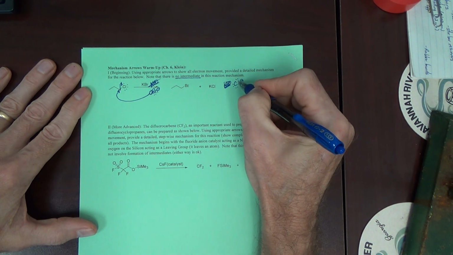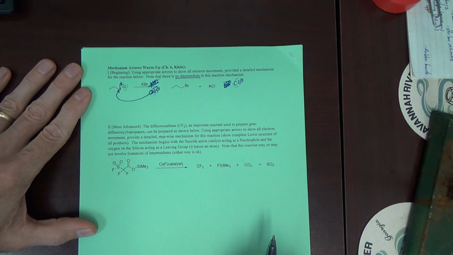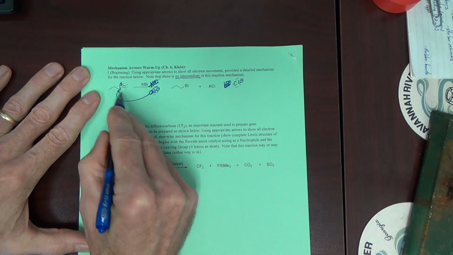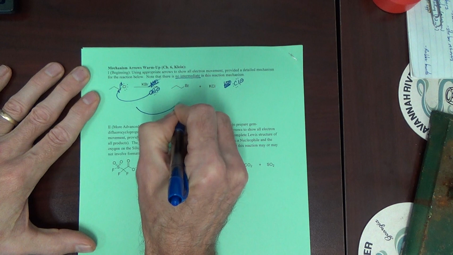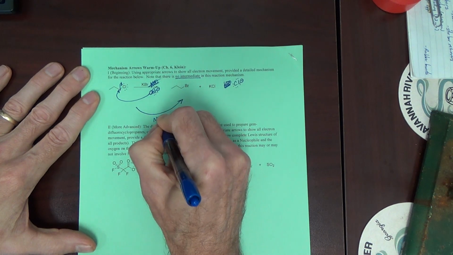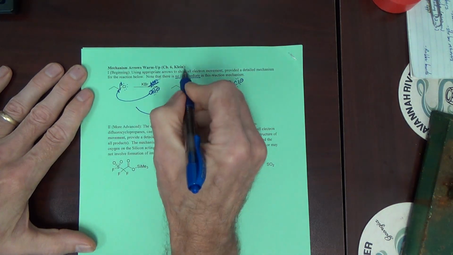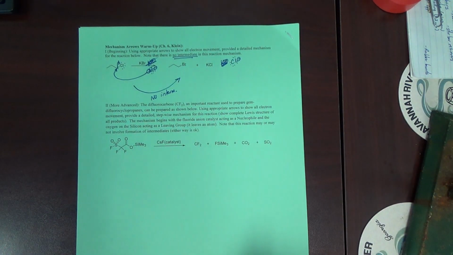That would become minus, and the Br is now bonded to the carbon. And that's one step. There's kind of two concerted steps, but that's all one step. There's no intermediate. Okay? That's what we said. There's no intermediate anywhere.